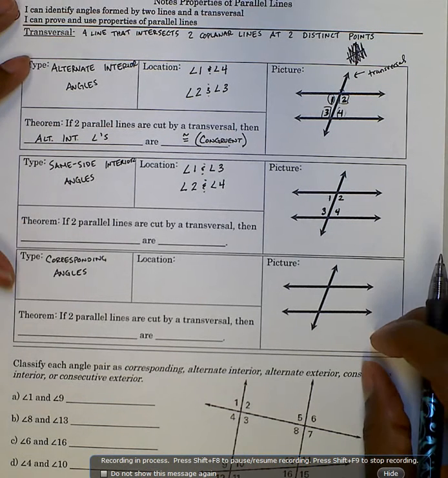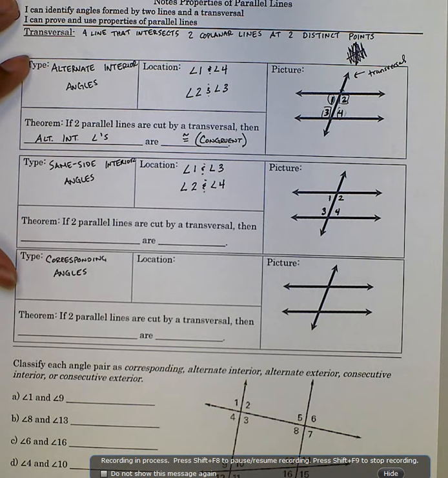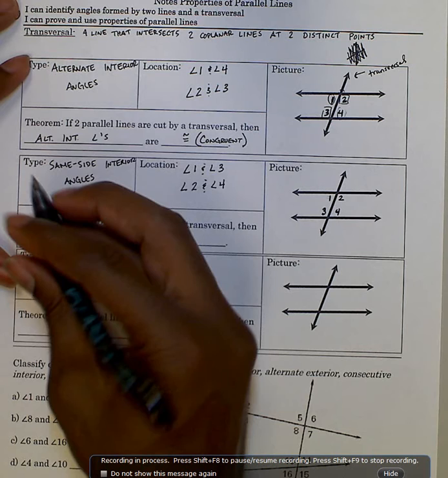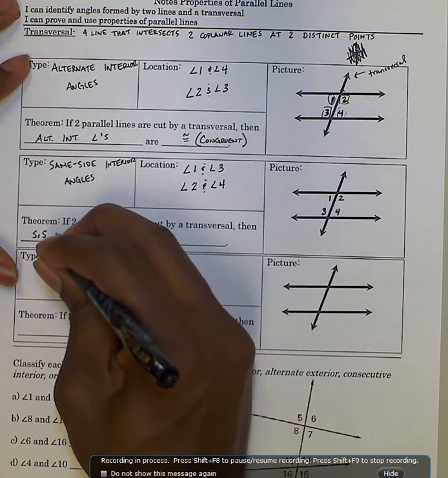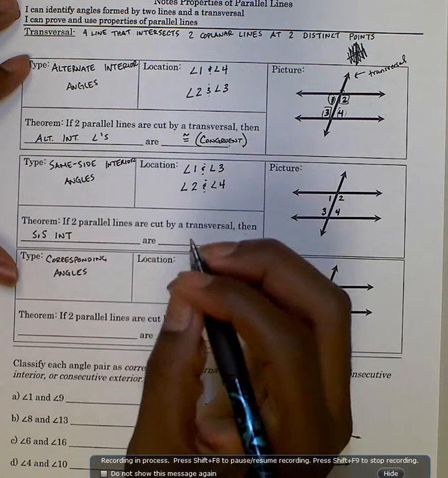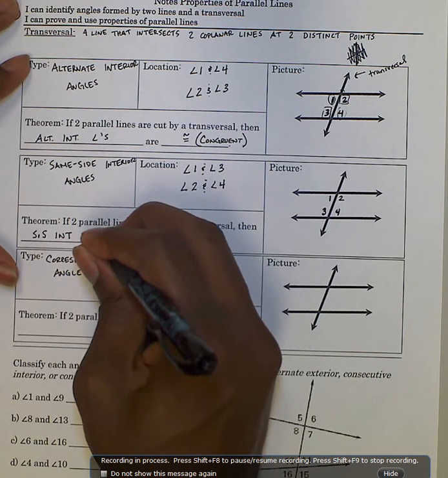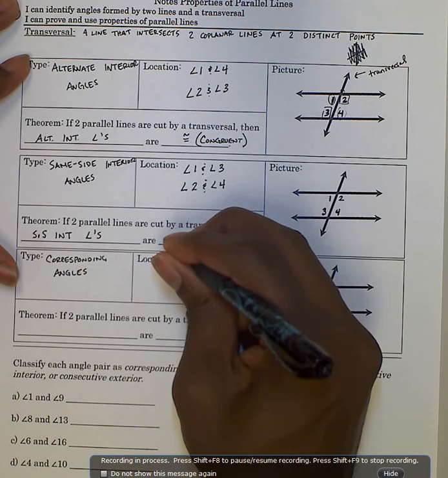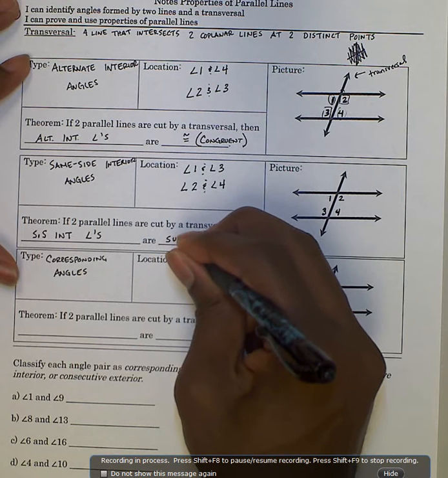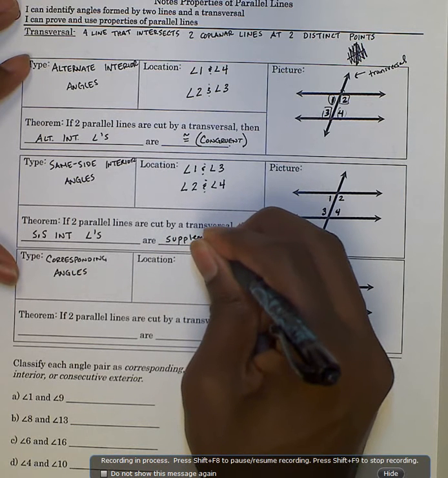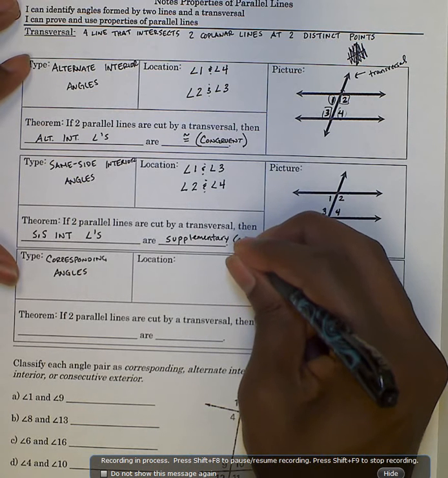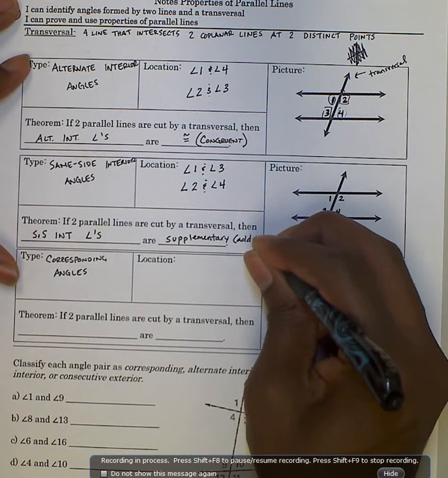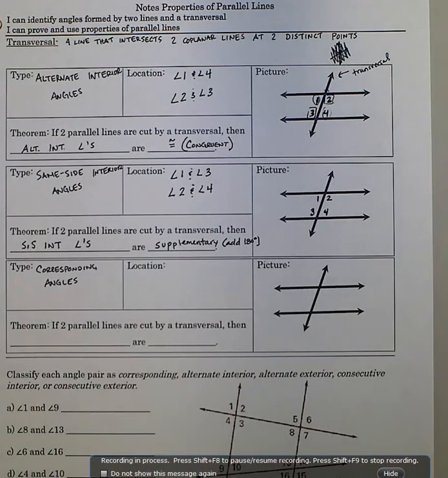If two parallel lines are cut by a transversal, then the same side interior angles are supplementary. What does that mean? It means they add to 180 degrees, just in case you don't remember that from last chapter.